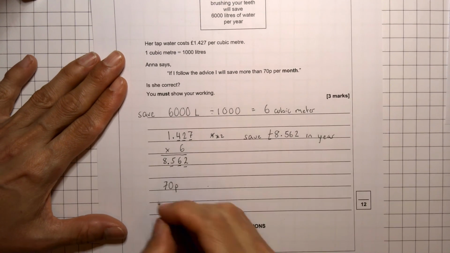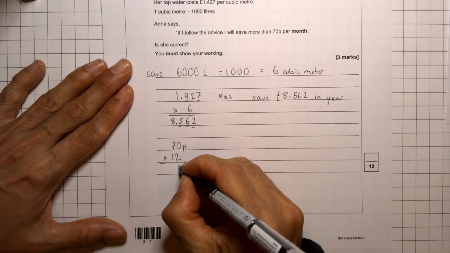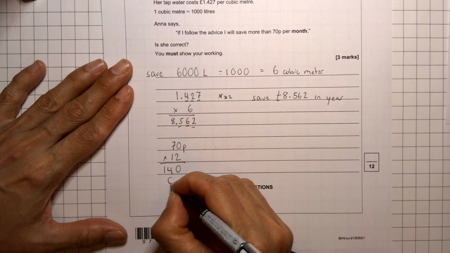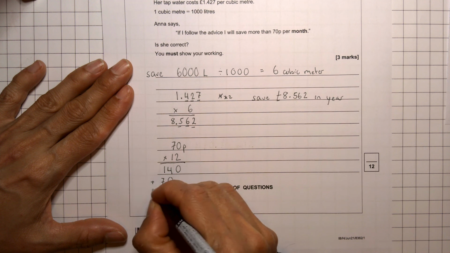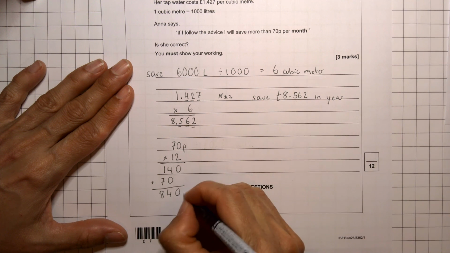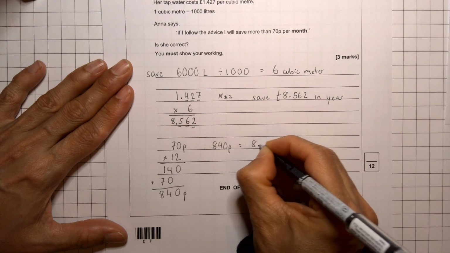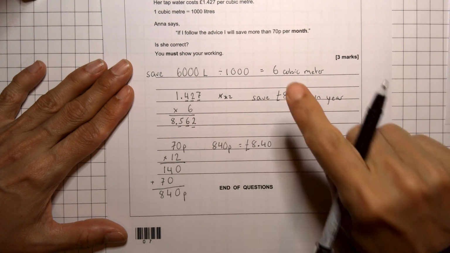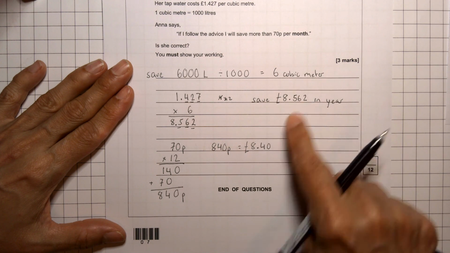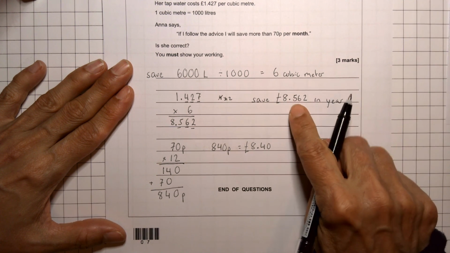So we're going to multiply this one by 12, just because then we don't have any decimal points to worry about. 2 times 0 is 0, 2 times 7 is 14, 1 times 0 is 0, 1 times 7 is 7. We add these together, 0, 4, 8. So this is how many pence we have. So 840 pence is the same as £8.40. And the question is, she says, if I follow the advice, I will save more than this. So has she saved more? And you can see that this is more. And so the answer is yes, because she's actually saving that.